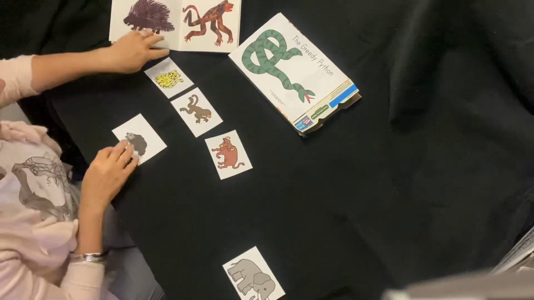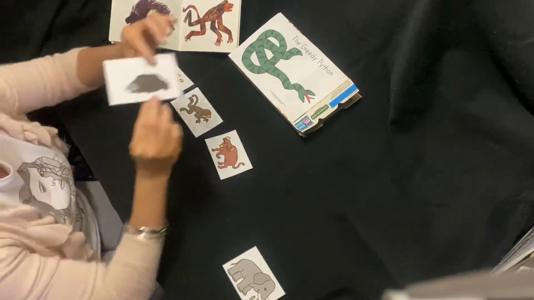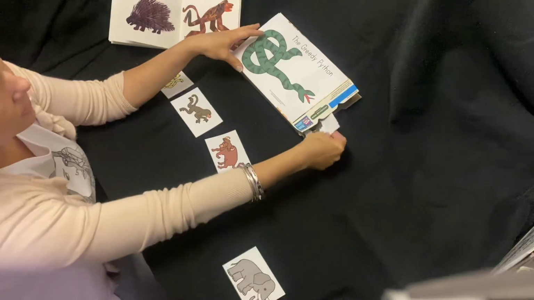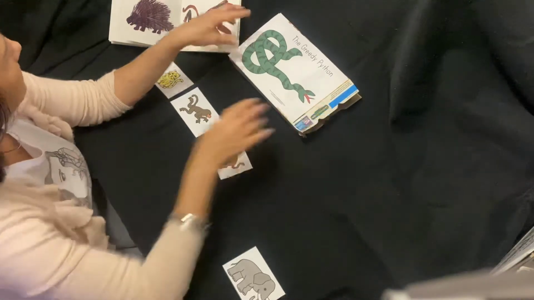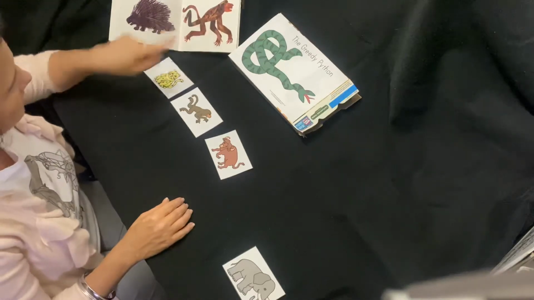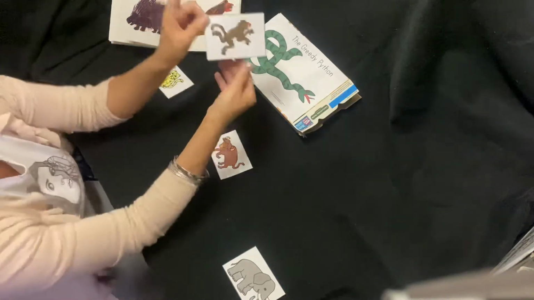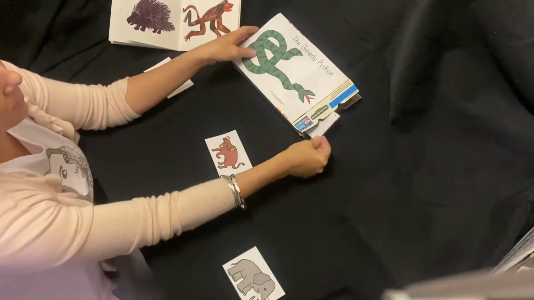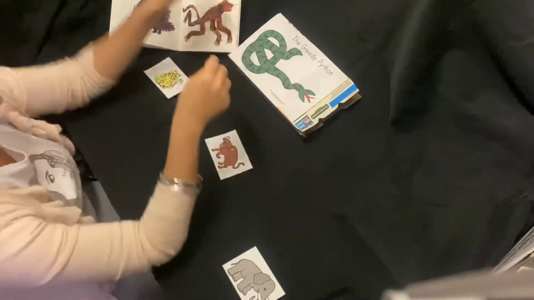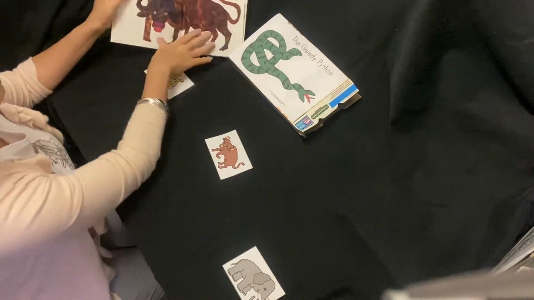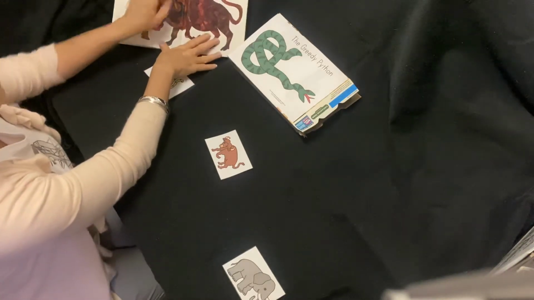So we're gonna look for the porcupine. There's our porcupine. We're gonna put the porcupine into that mouth. Num, num, num, num. And after the porcupine was our monkey. So we're gonna look for our monkey. There's our monkey, and we're gonna feed the monkey to the python. Num, num, num, num. All right, so let's see what comes next. After the monkey came the leopard.